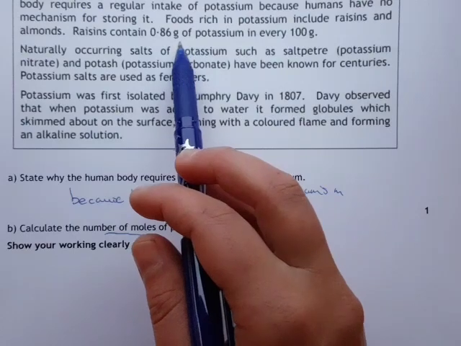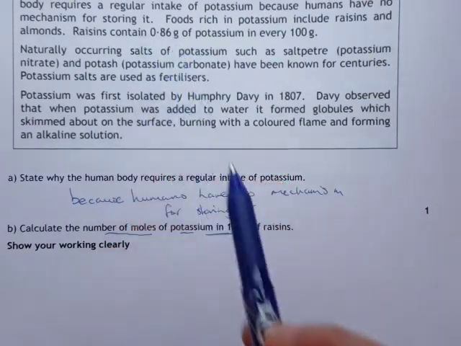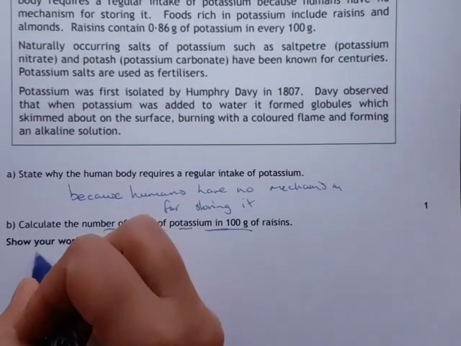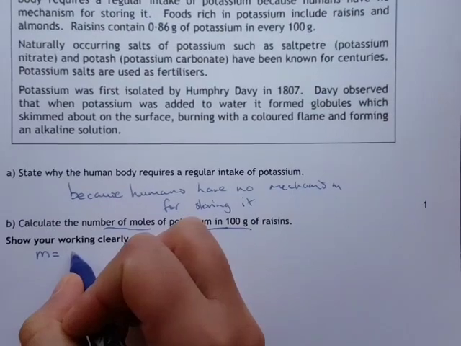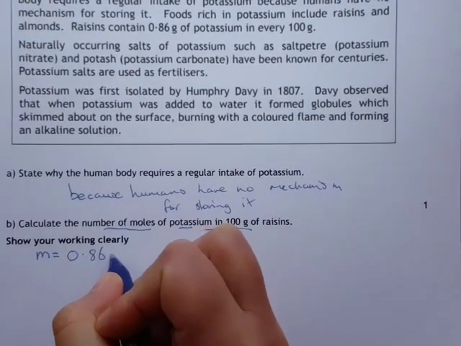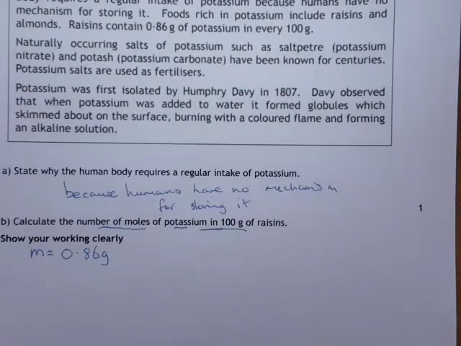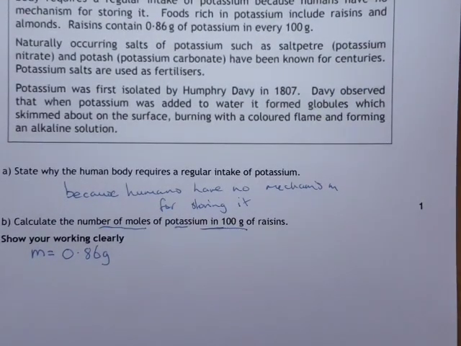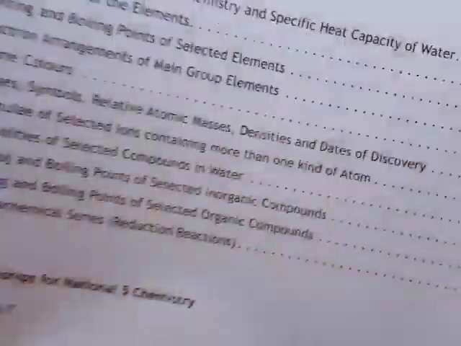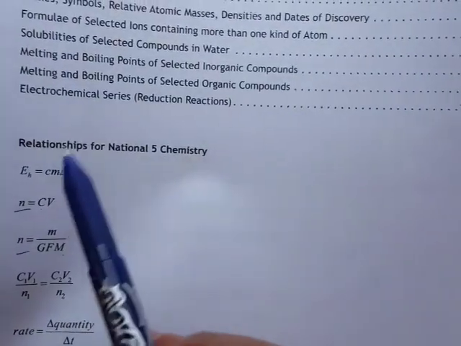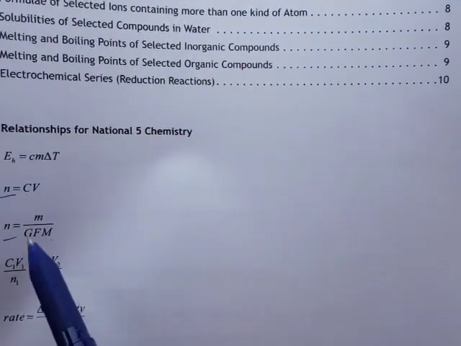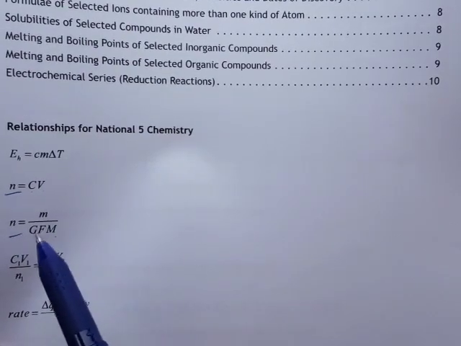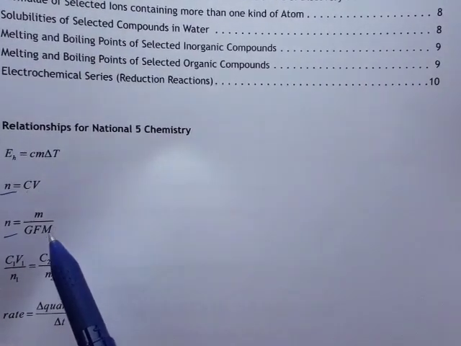You should recognise that g, grams, represents a mass. So what we're told about potassium in raisins is we're told that the mass is equal to 0.86 grams. A lot of you got a little bit mixed up with that. You would have still got 1 mark though if you do this question based on 100 grams. Okay, so now that we've got the mass of potassium, we know we can't use n equals cV because we don't have a concentration or a volume, but we do have a mass. And if we've got a formula, or if we've got the name of a compound, we should be able to work out the GFM.